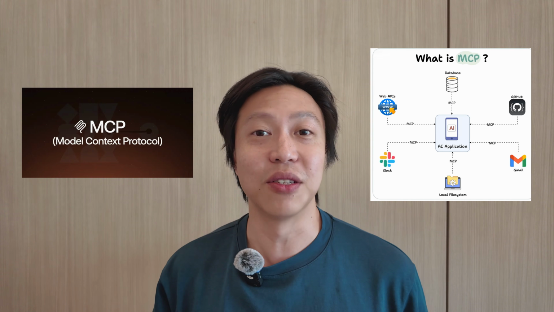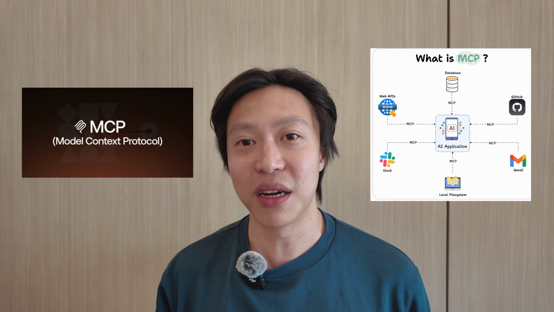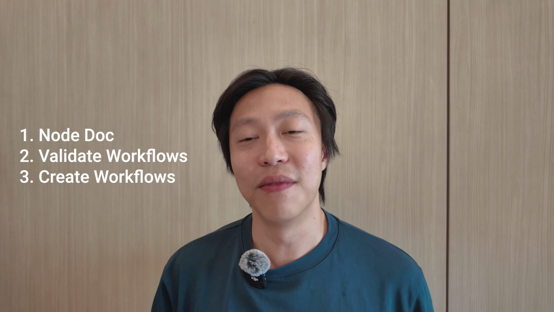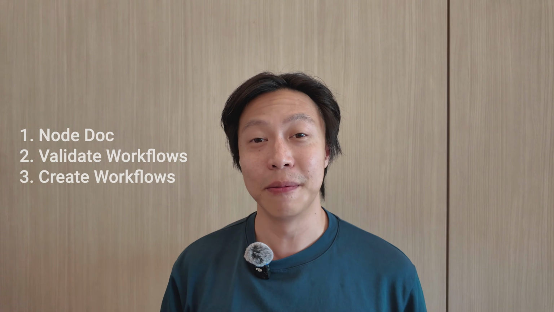First off, a quick intro to MCP in case you're not already familiar with it. MCP stands for Model Context Protocol. It's Anthropic's open standard that allows Claude to securely connect to external tools and data sources. Think of it like giving Claude a set of specialized plugins. In our case, the MCP gives Claude direct access to your n8n instance, allowing it to read node documentation, validate workflows, and even create and modify workflows directly through the API. So, can you get Claude to generate n8n workflows without connecting it to n8n MCP? Yes, you can, but you'll often get subpar results because there'll be missing gaps in Claude's context.